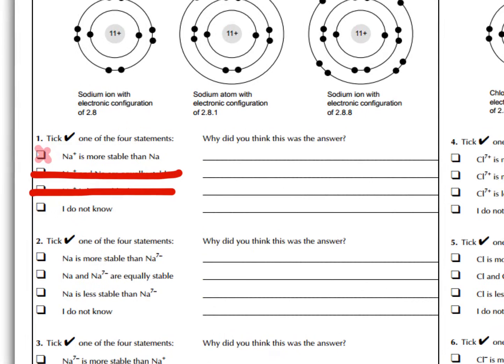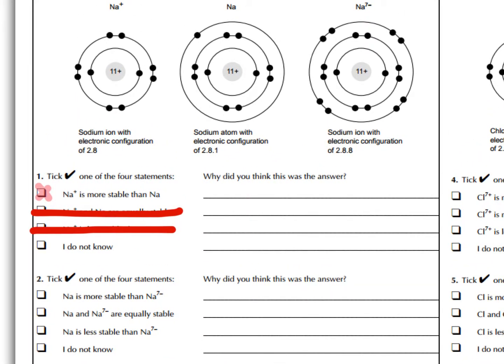For the next one, Na is more stable than Na7-. Not going to happen. Na and Na7- are equally stable. Nope. Na is less stable than Na7-. Na7- has a full outer shell, and Na does not. That's your answer. Make sure you can explain it.